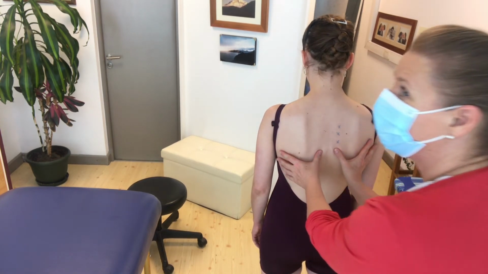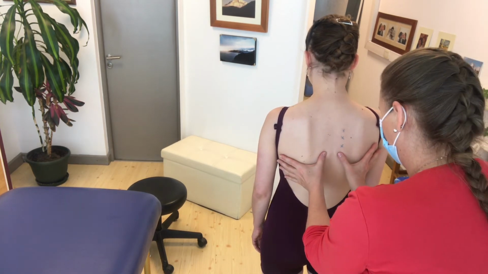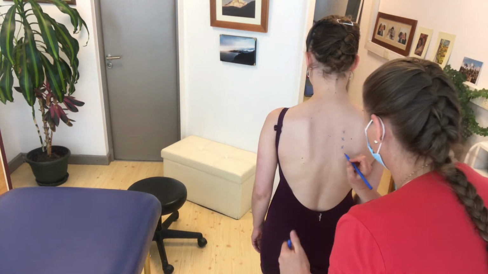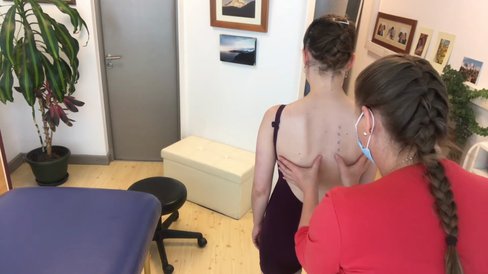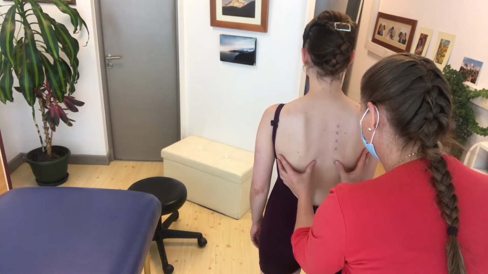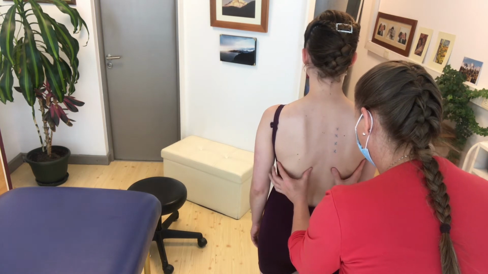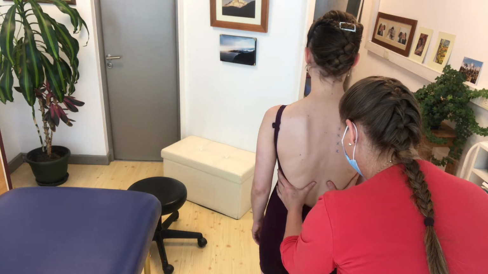Oops, there's another one, but for learning purposes, I will keep these three. Actually, I have to mark it because it's very prominent. And I have to work on it. You fell hard. Te caíste fuerte.